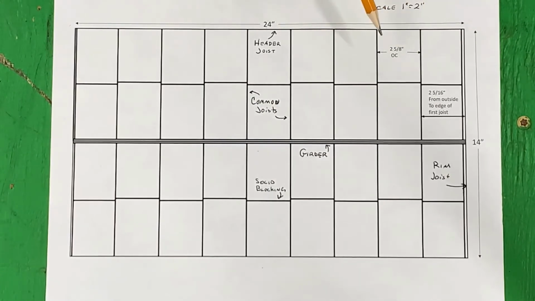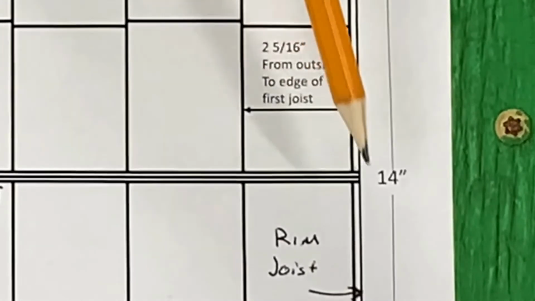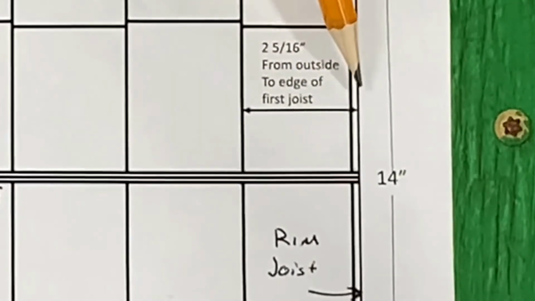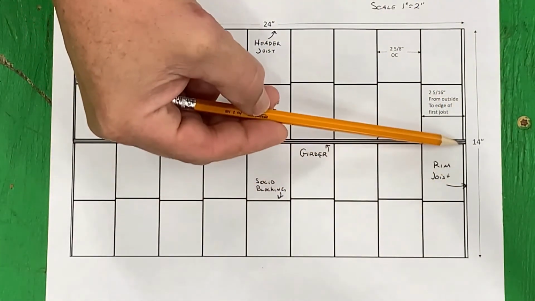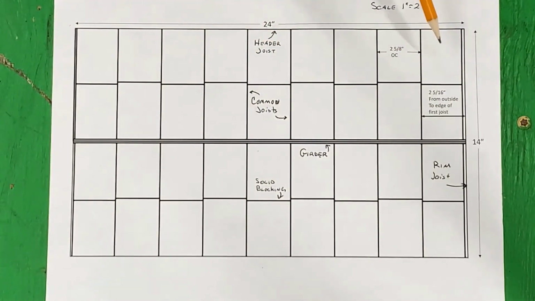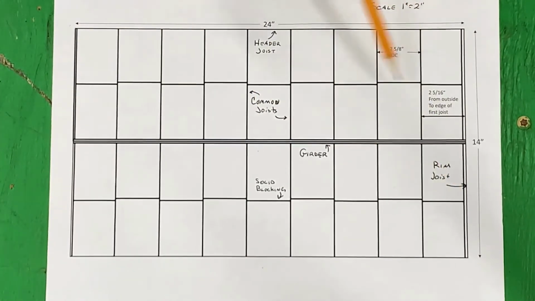Let's see what other notes we got here. You'll notice there are common joists that come in and fill in beside the rim joist. And if you look at the plan, the rim joist goes completely solid. These commons come in and stop at the girder. So the process that looks like to nail this thing together is going to be take header joist, nail rim joist to them, nail your girders in place, then nail your commons in, and then your bridging.